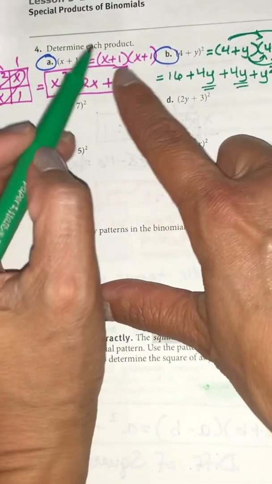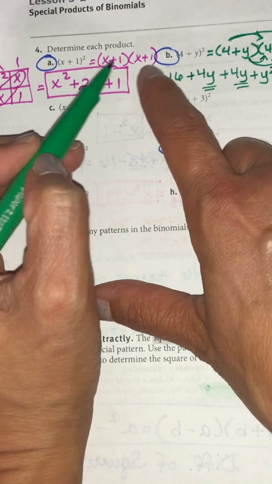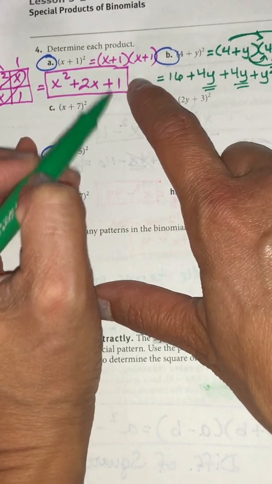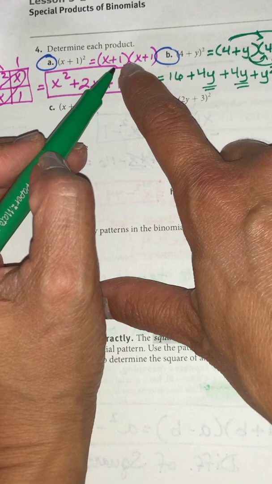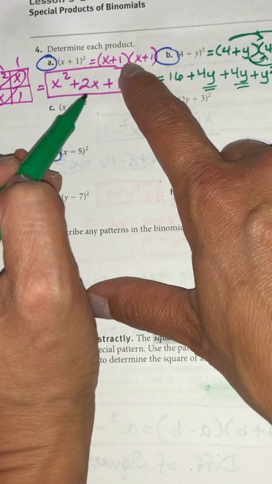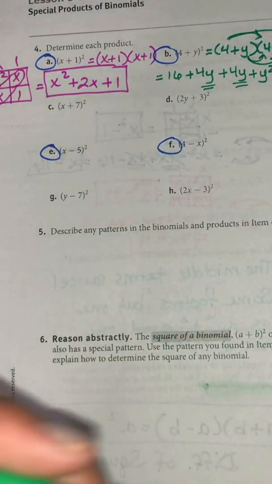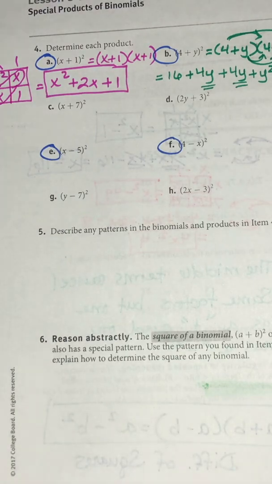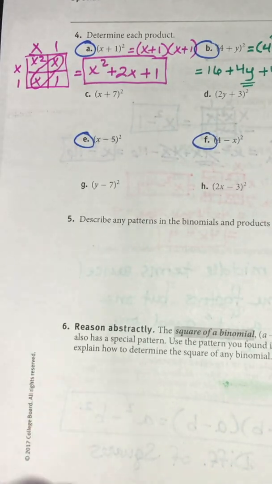Well, is that the same as the first one? We know that x times x is x squared. 1 times 1 is 1. And if I multiply x times 1, that's a 1x. And then if I double it, ooh, I get a 2x. So it worked for 2 of them. Is it going to work for a third one? I don't know. Let's try it.